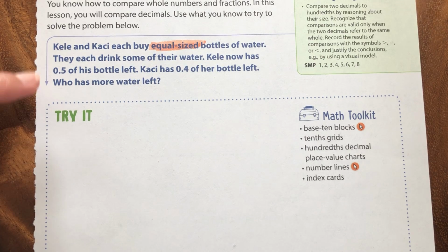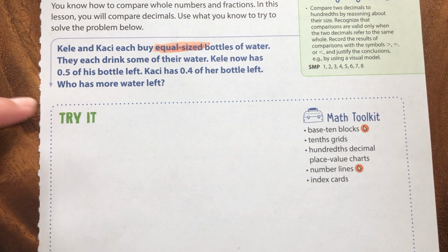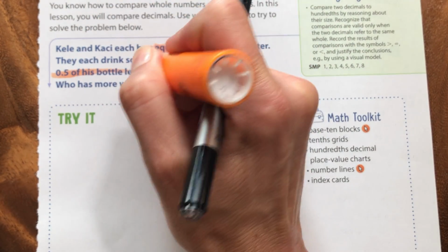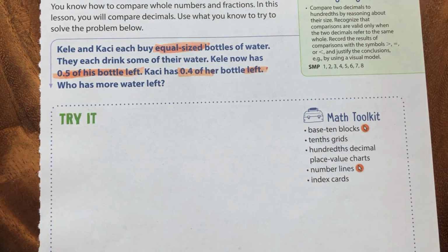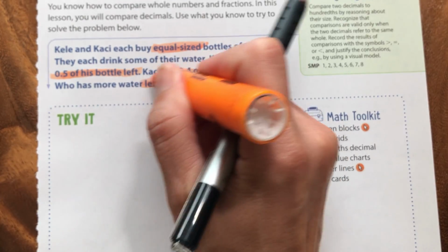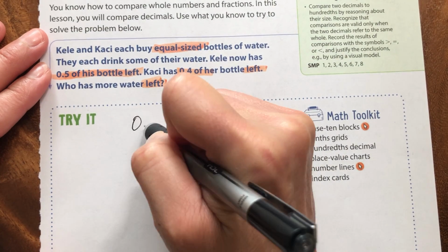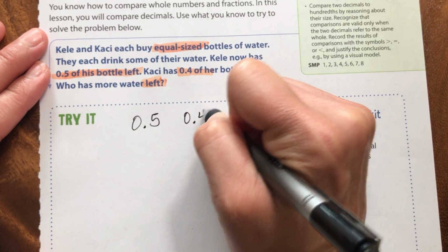And then the information we have is that Kelly has 5/10ths of his bottle left and Casey has 4/10ths of her bottle left. So this is what is left over, and Casey has 4/10ths left. Who has more water left? So I'm keying in on all those keywords. So I'm looking at the numbers 5/10ths and 4/10ths.